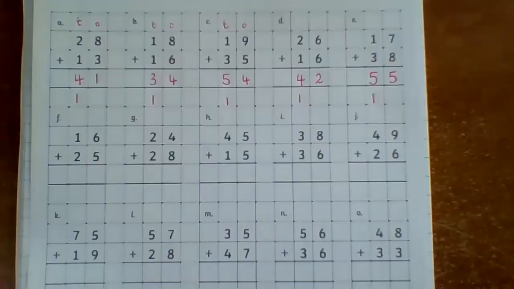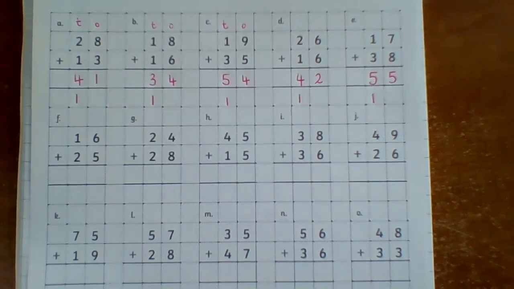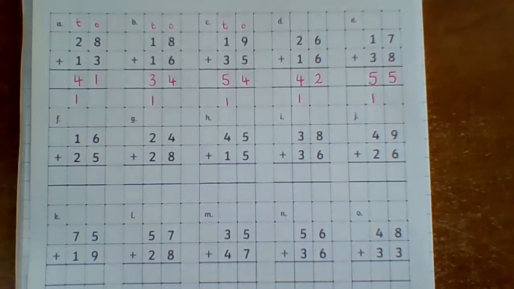Now you have a go doing some of these sums yourself. Remember, you don't need to print out this sheet. You can write the sums neatly in your book. Can you remember what's so important about writing out column addition sums? That's right. You have to make sure all the numbers are neatly lined up in the correct columns.